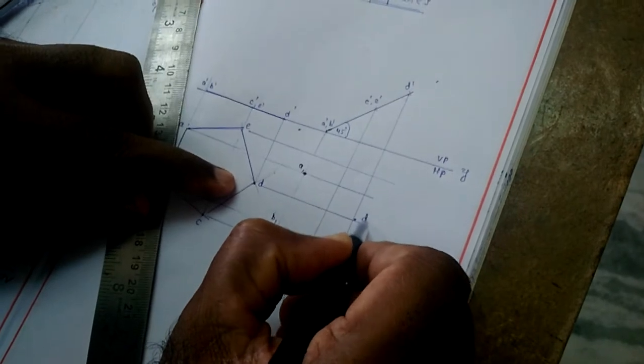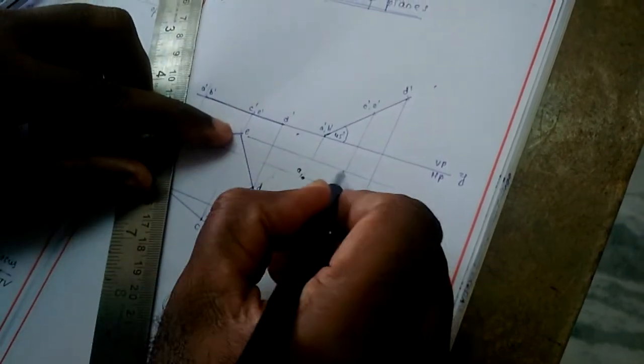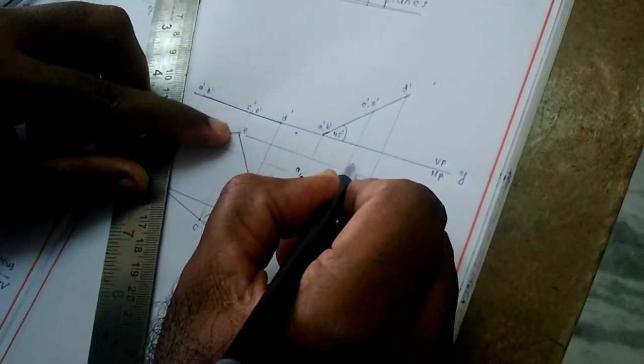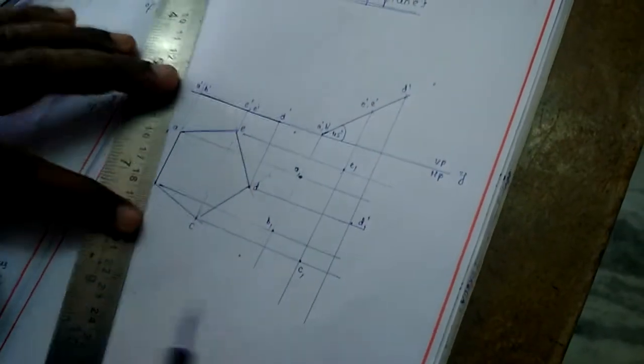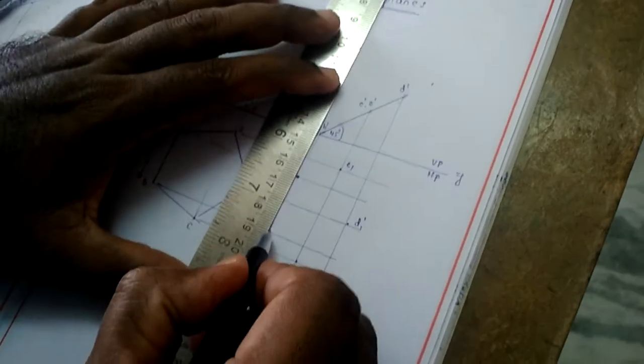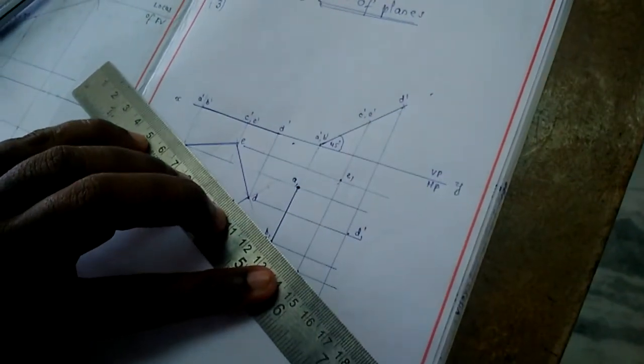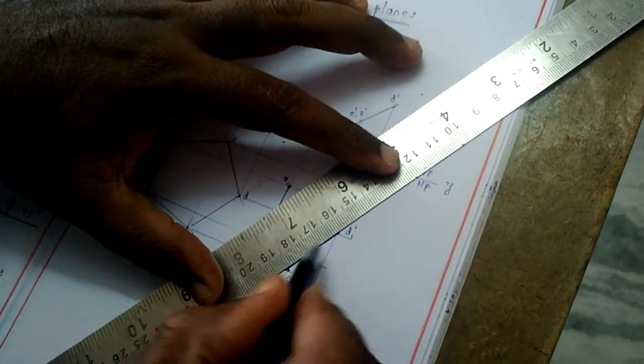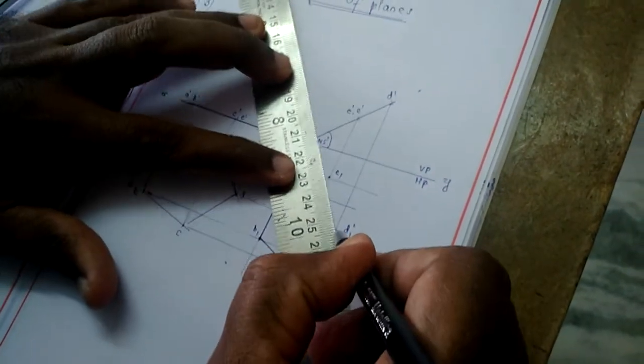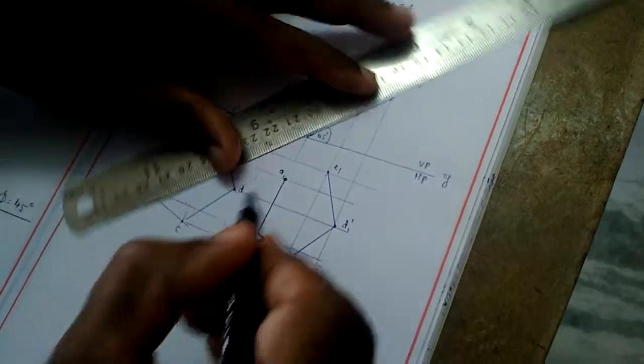Similarly, this is D1. Next, this is E1. Once you have put the points, then join them with thick lines using an HP pencil. Then you get the final shape of the pentagon.